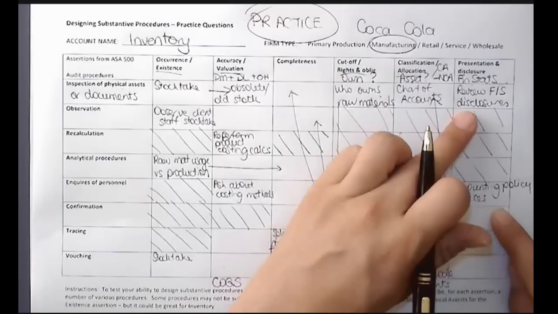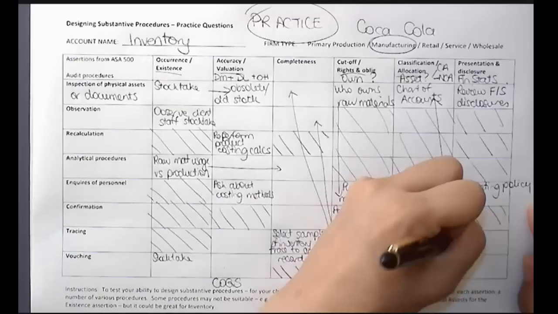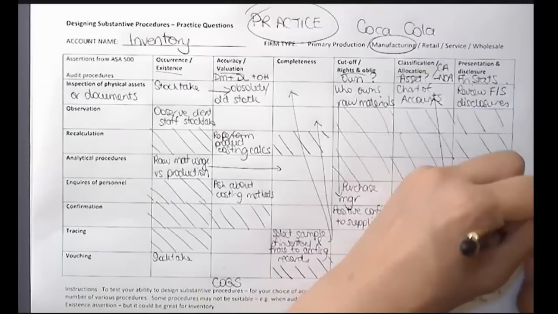Or with vouching, we can start with the financial report and match back to make sure that we're following the AASBs. But regardless, we need to compare disclosures with our international financial standards if you're international, or within Australia our AASBs, because those are our final word.